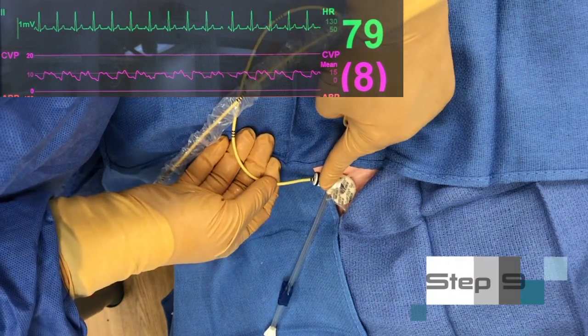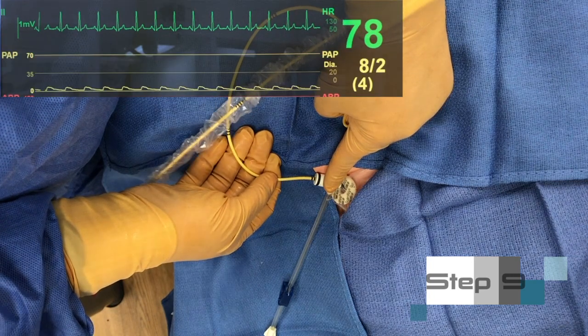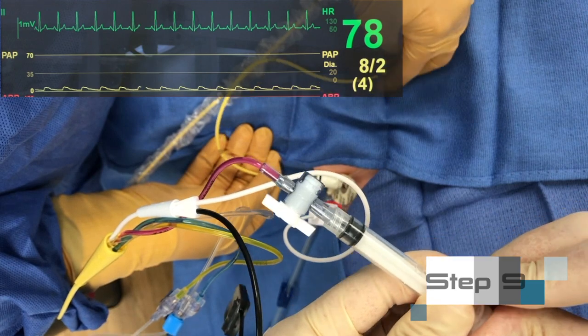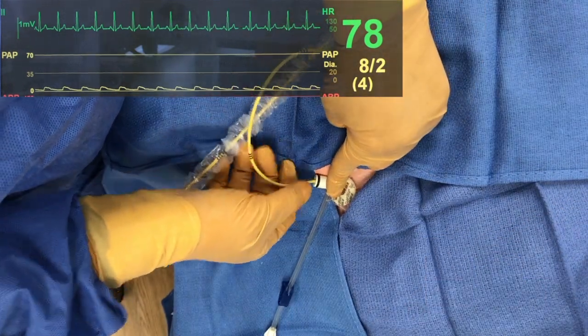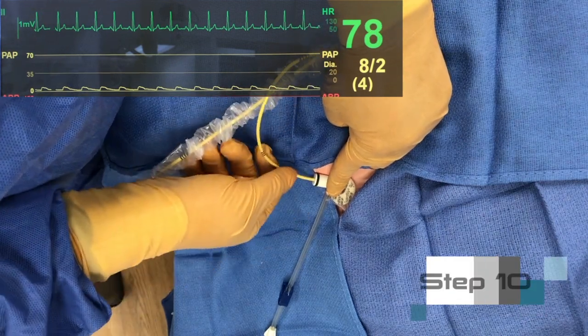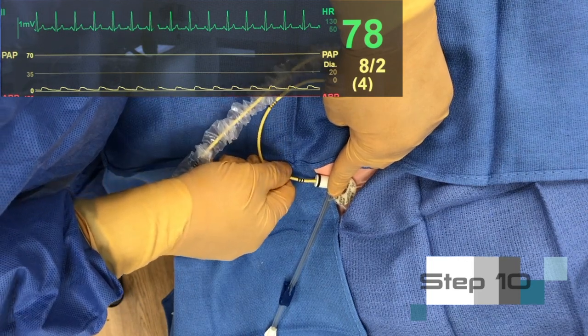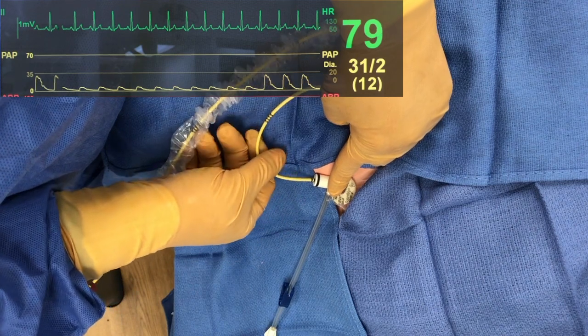Step 9. Instruct the assistant to inflate the balloon by stating balloon up. Balloon up. Observe the pressure waveform tracing as you slowly advance the catheter. Step 10. At approximately 30 centimeters, the catheter tip should enter the right ventricle. This is confirmed by a sudden increase in systolic pressure.